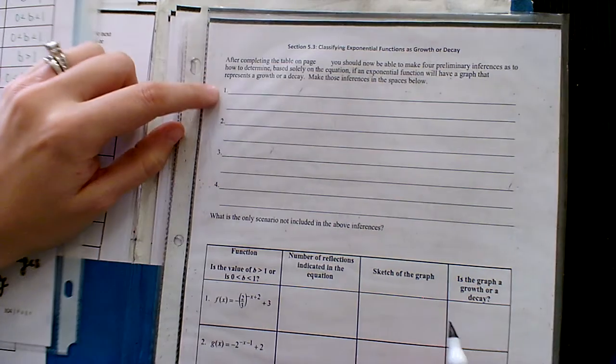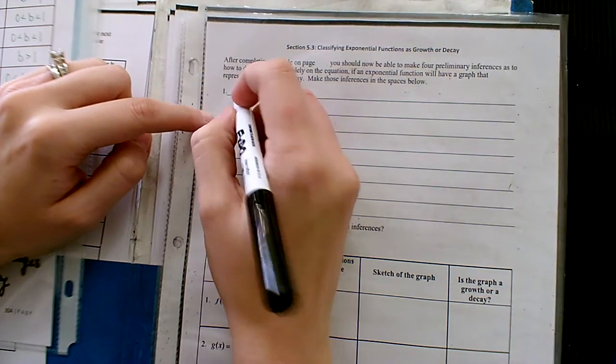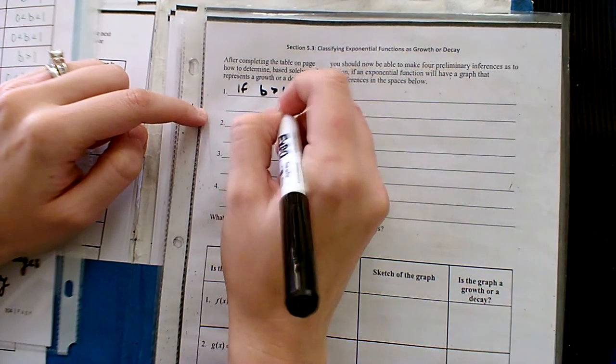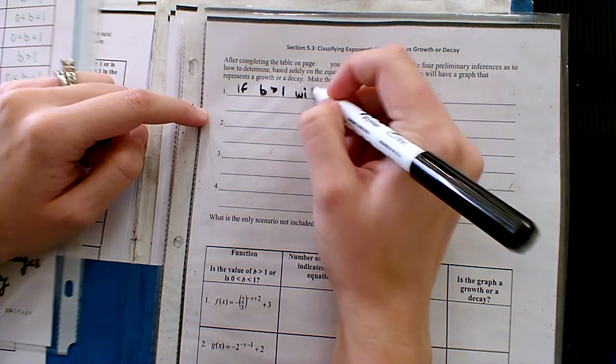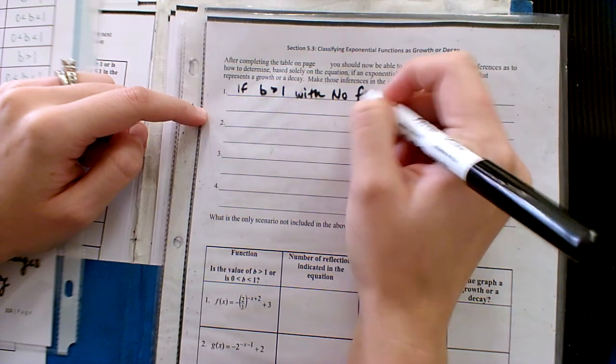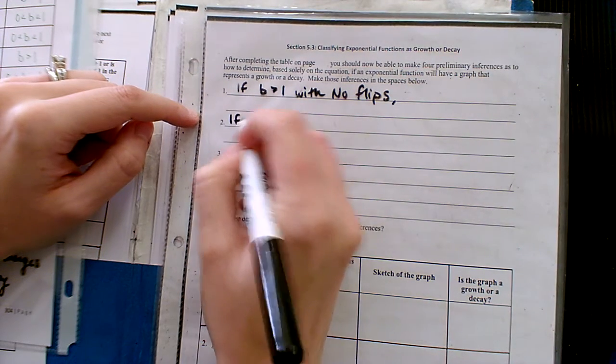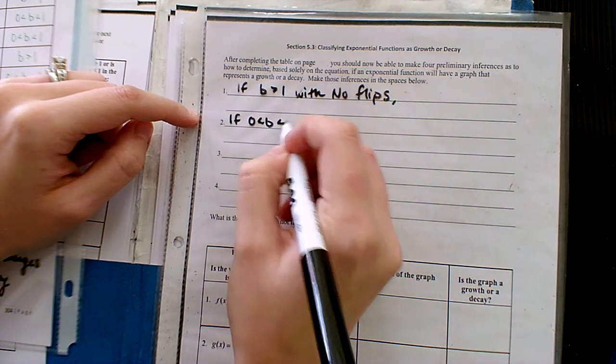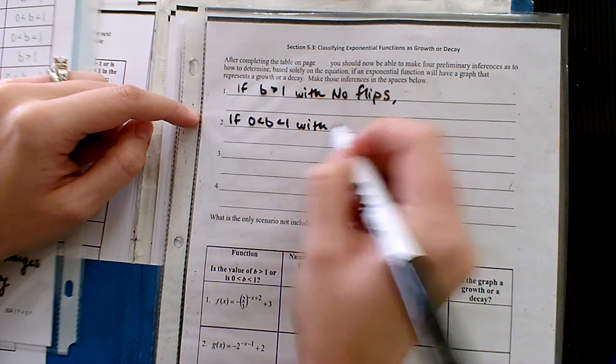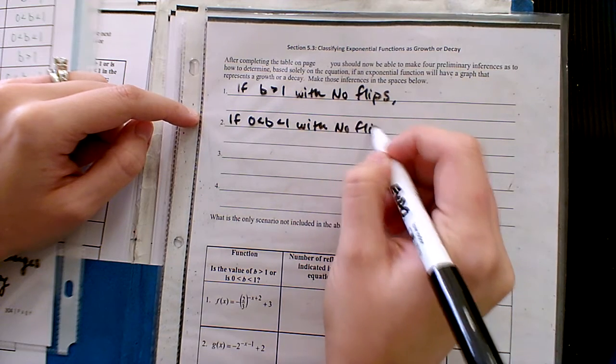So on the next page, we're going to write down maybe those 2. If the base is bigger than 1 with no flips, meaning no reflections, and the other one was if the base was between 0 and 1 with no flips.